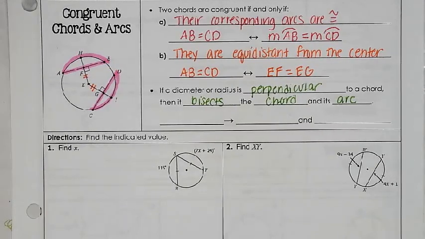So if a diameter or radius is perpendicular to a chord, so if the diameter makes a right angle with the chord, then it bisects the chord and its arc.